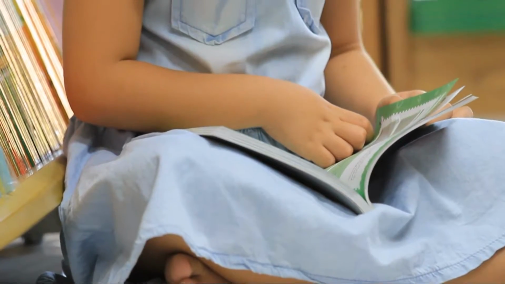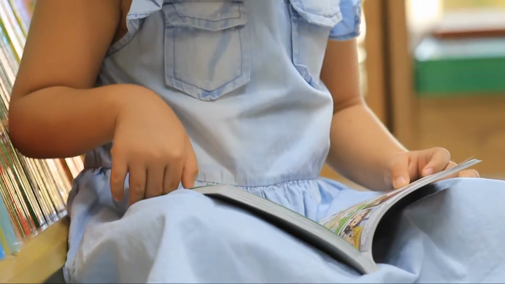Now, one of the most popular ways to organize your classroom library, especially in a K, first, or second grade classroom, is by reading level. And there's absolutely nothing wrong with organizing your classroom library by reading level, especially when you're teaching these younger students who are going to be needing to find books on their reading level.